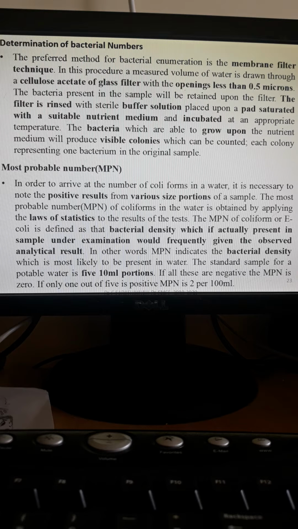So here, when this water sample has been poured into these different sets of test tubes, in which some nutrient medium is already present, over that nutrient medium we are dispensing these water samples.